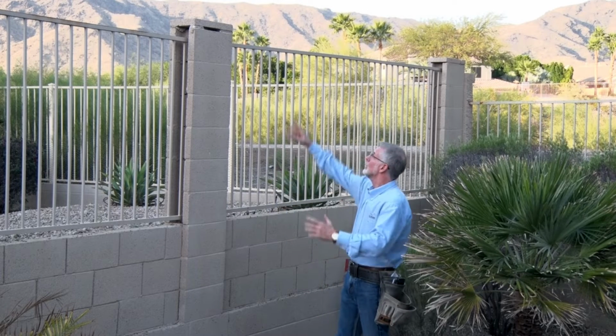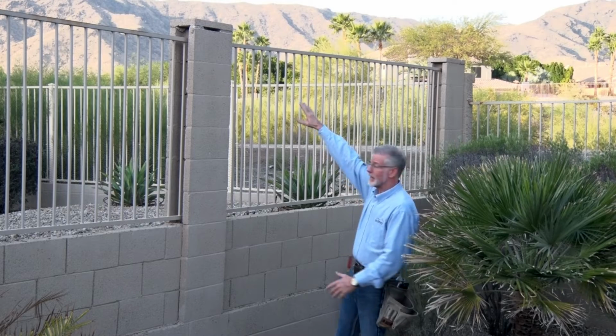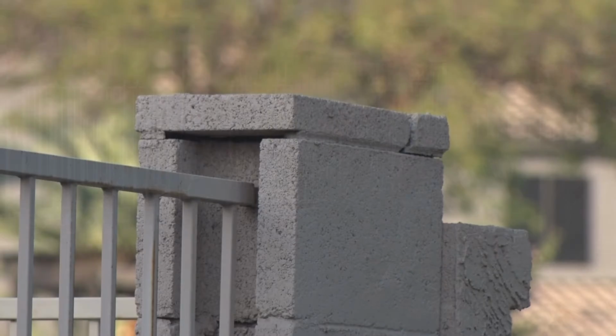One of the more common things that we find at a house are the fence issues. And right here we have loose column cap blocks and a broken one over here. Certainly not a big deal, but easy to fix. Handyman-esque kind of a repair, but certainly will show up in a home inspection report.